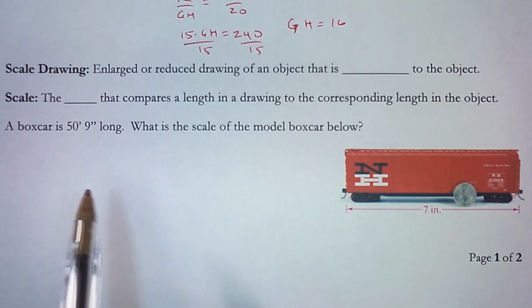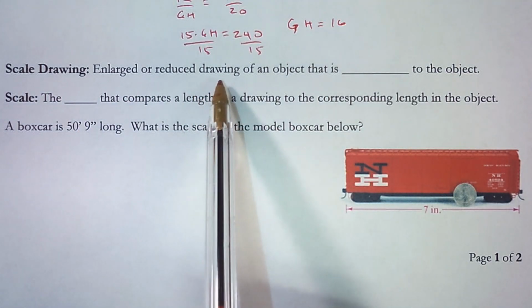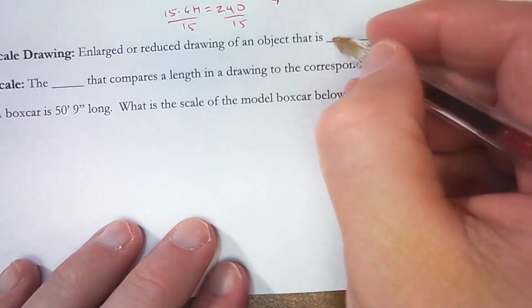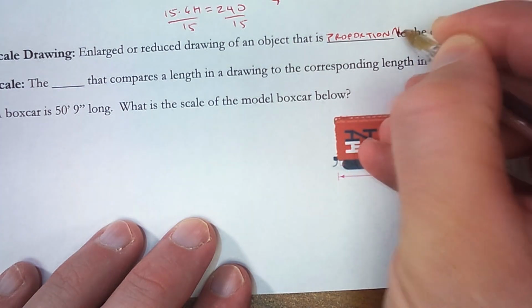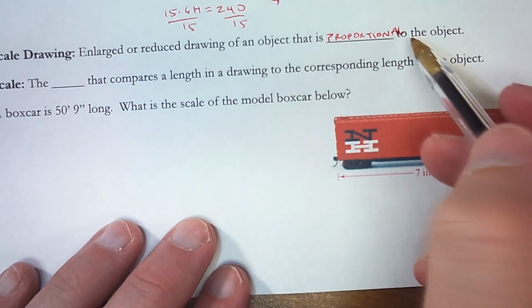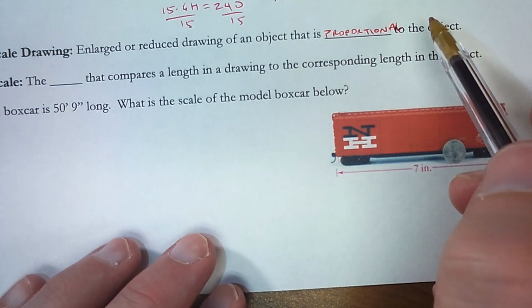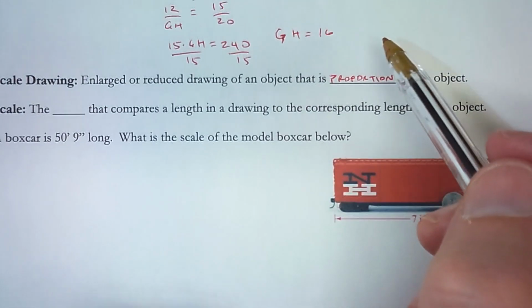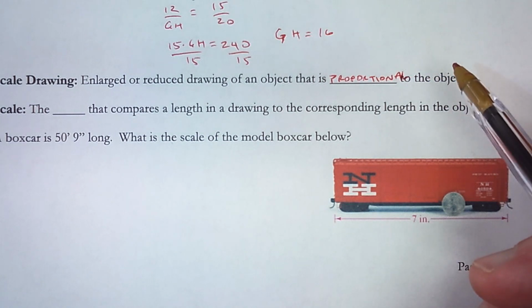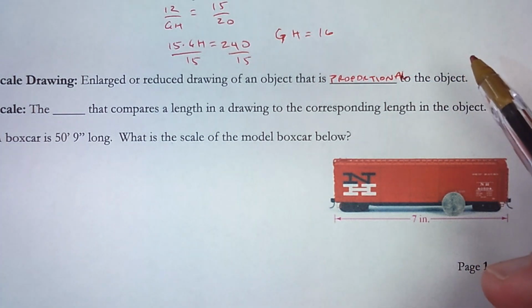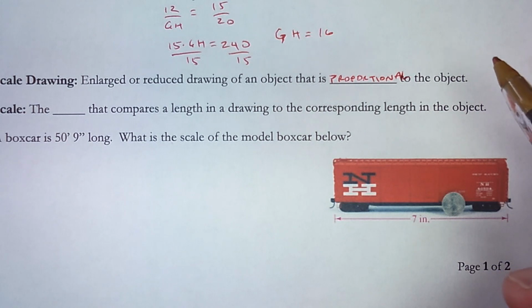A scale drawing. A scale drawing is an enlarged or reduced drawing of an object that is proportional to the object. Okay? So a reason for a scale drawing might be that something is extremely large and we need to have it represented on paper, and it's got to be a lot smaller. Like a map. A map is not the size of the entire town that you're looking at on the map.